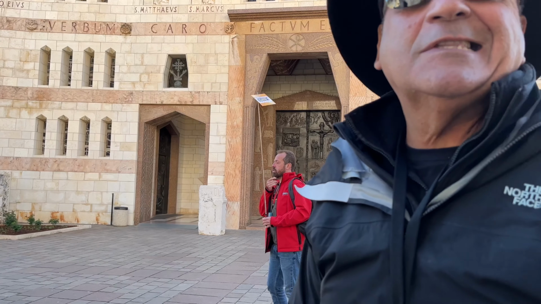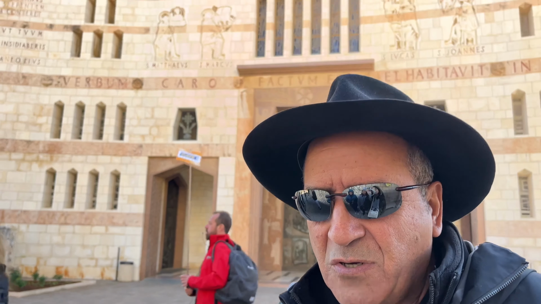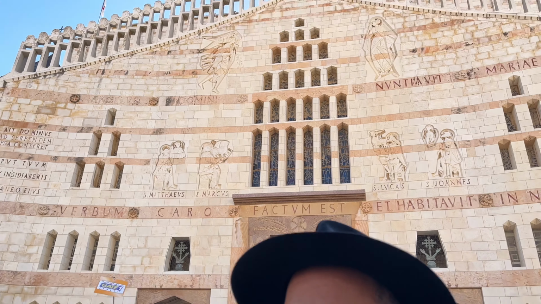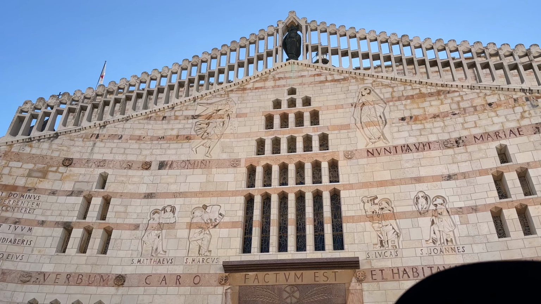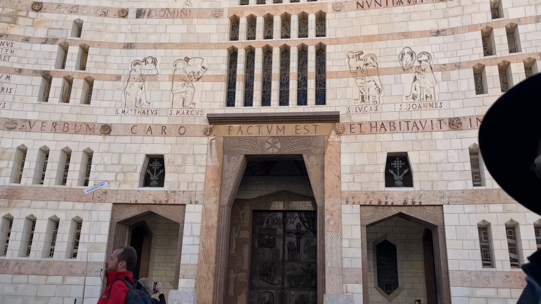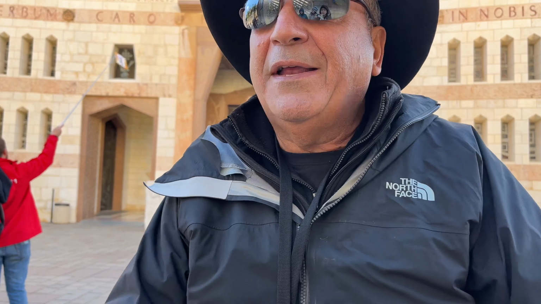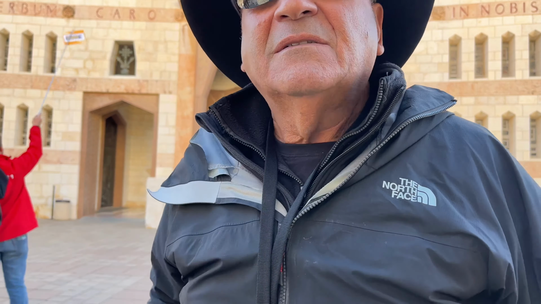The style is Italian brutalism. What is Italian brutalism? Open spaces. We have two open spaces inside the church. The first one, we're going to see the ancient house of St. Joseph and Mary, and we're going to see remains from the two old churches. We'll see the remains of the Crusaders church.